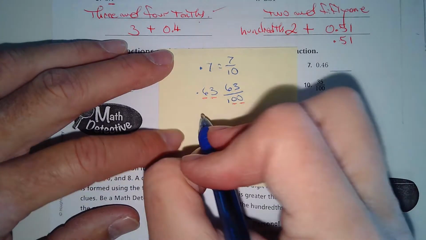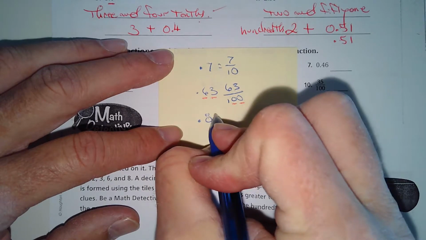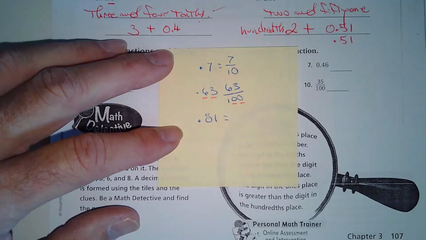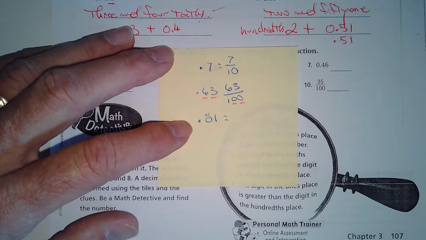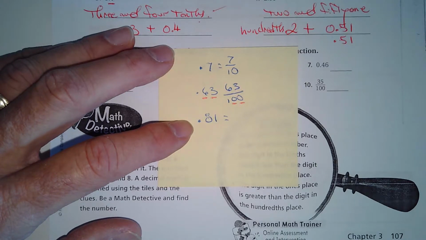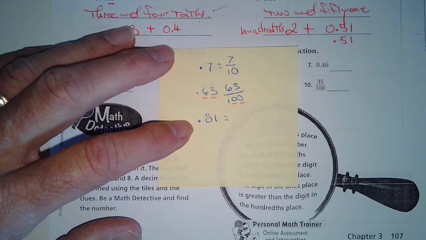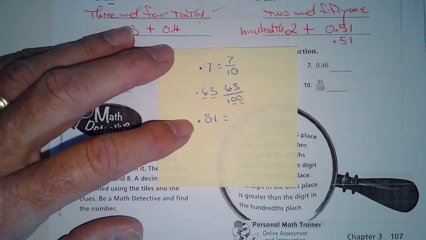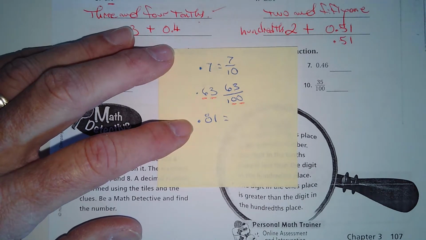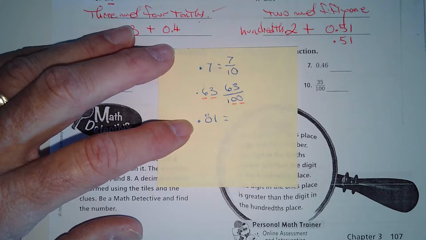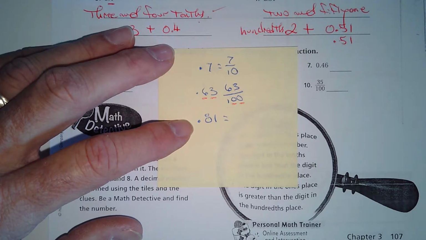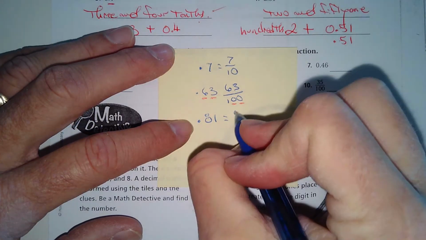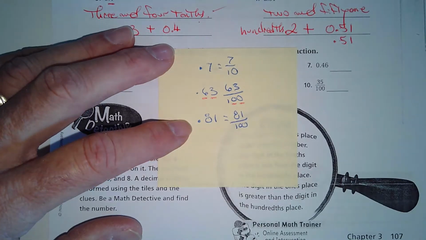Let me do another one. What if I had 0.81? What would that be in a fraction? Let me start pulling sticks here. Miss Stocklin, what would that be in a fraction? Mm, 20 points. Mr. Paulson. Yes! 81 over 100. 81 over 100. Okay, put up 20 points.